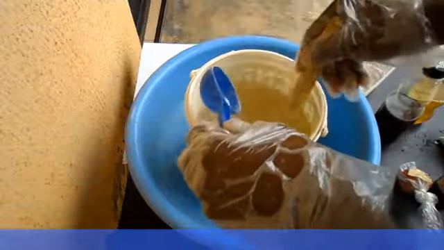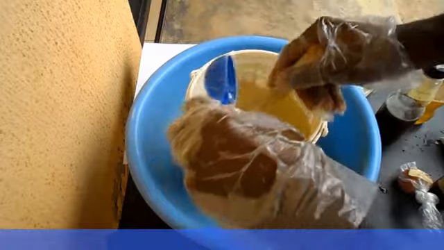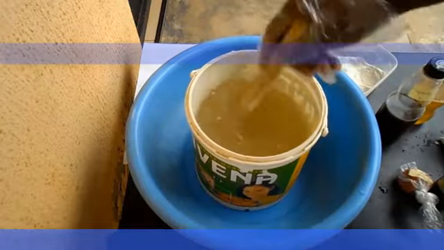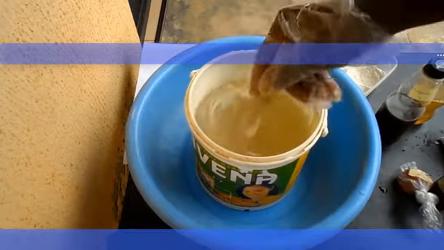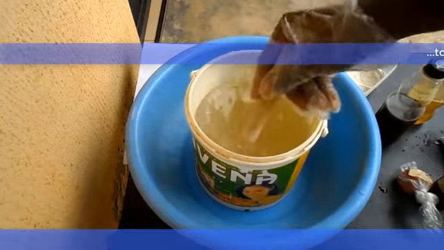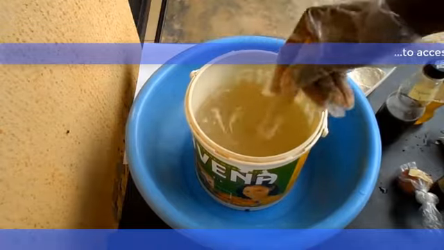As you can see, it's very thick now. That's how it should be, and that's how I want it. But in the case of yours, if it is not as thick as this, don't worry. This depends on the kind of nitrous oil you're using. Even if it is not as thick as this, don't worry, just go ahead with the preparation, okay?